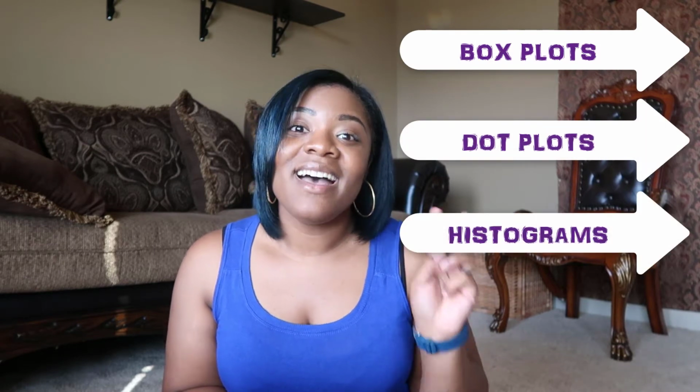So we've been talking a lot about data sets or lists of numbers, but is there a better way that we can represent that list of numbers? Sometimes it can be very tedious to look through an extremely long list of numbers. So we need a better way to represent that list. That's where graphs will come in. Specifically, we're going to talk about 3 different types of graphs: box plots, dot plots, and histograms.